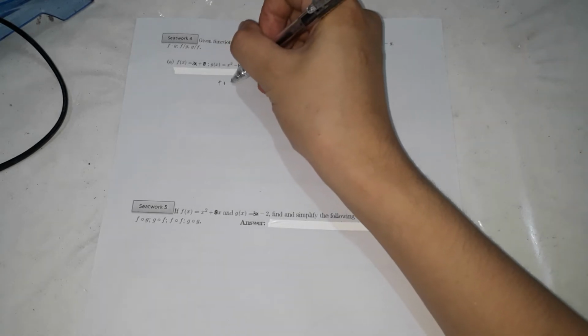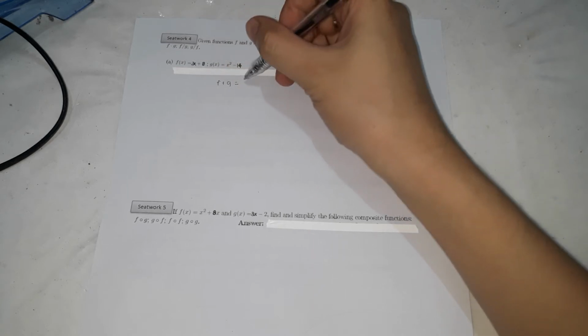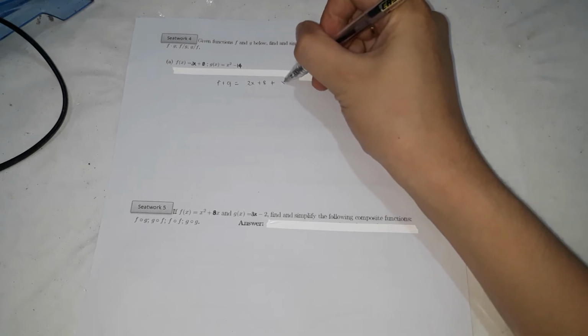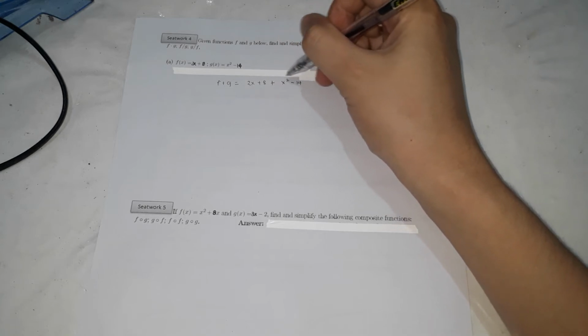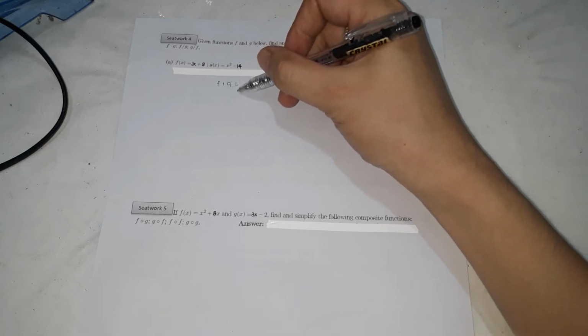So f plus g is simply f of x plus g of x: 2x plus 8 plus x squared minus 14. You may not put it inside parentheses since it's plus, because there is no difference.